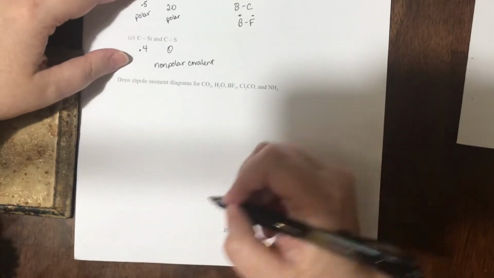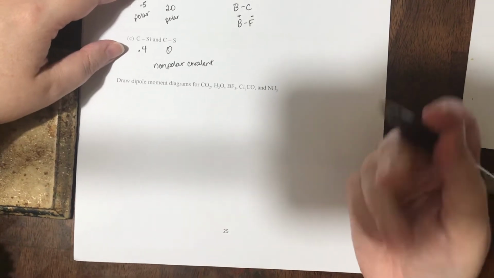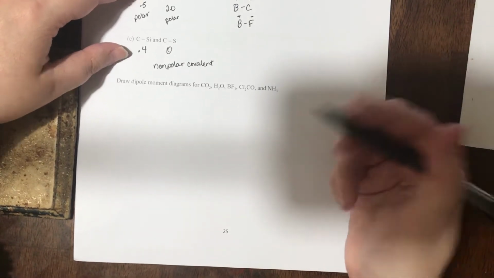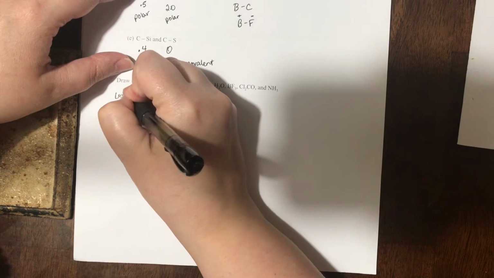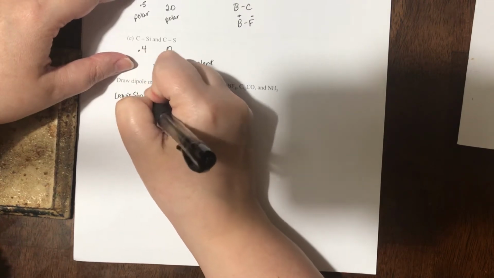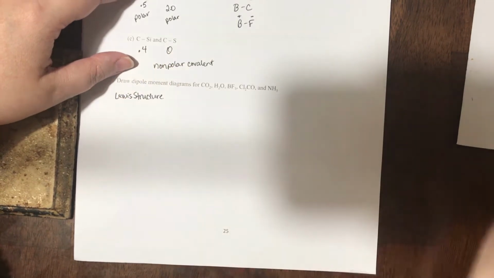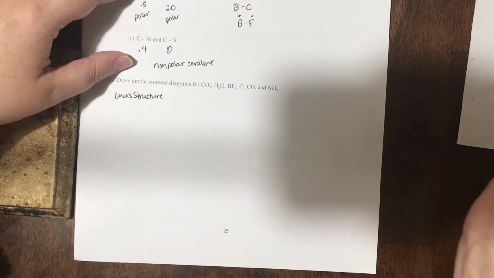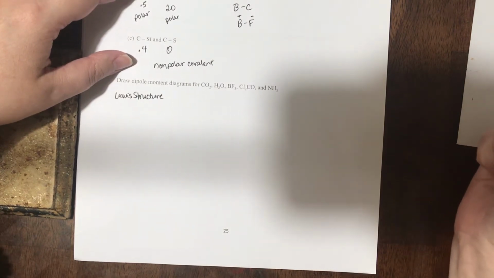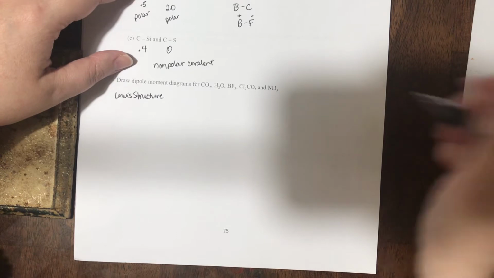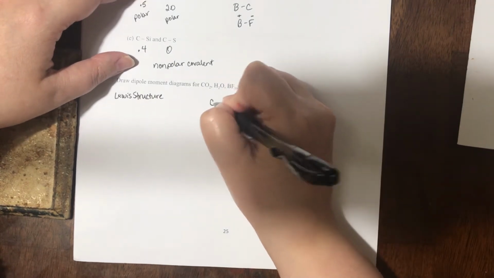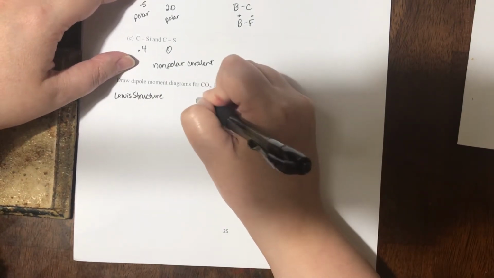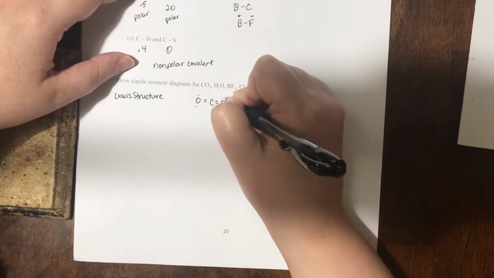The first thing you ask yourself when you're looking at a molecule and trying to decide if it's polar or not polar is you have to draw the Lewis structure. There is no way around it. You cannot tell by looking. You have to have the Lewis structure because you have to know where the lone pairs are in that molecule in order to tell if it is polar or not polar. So carbon dioxide, I'm just going to jot it down because we've done it before.